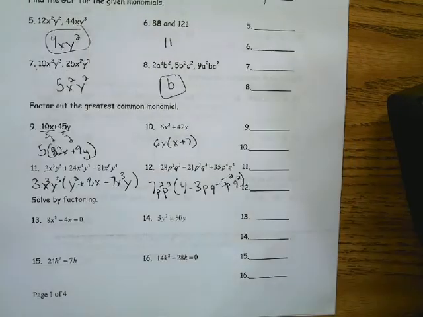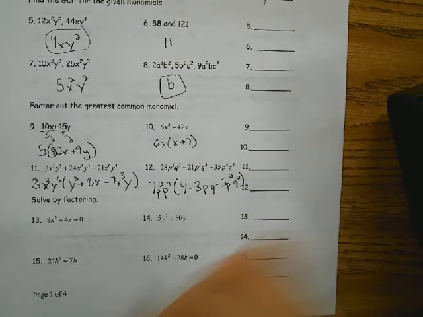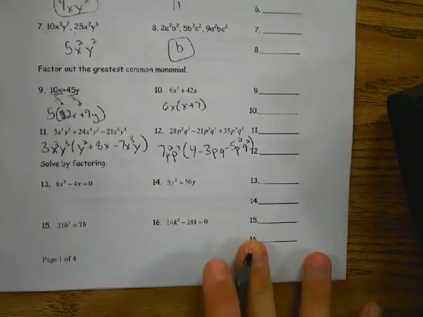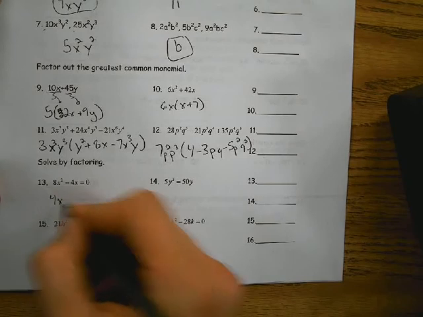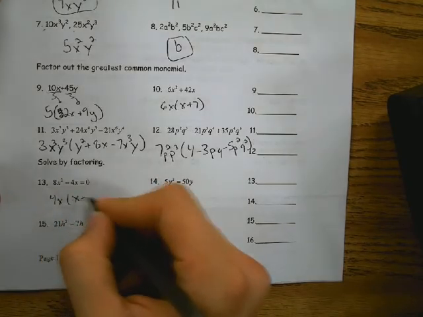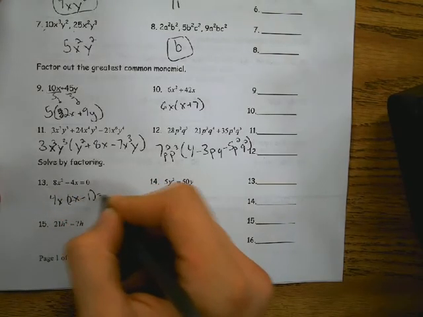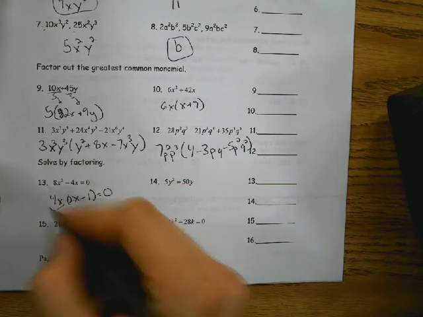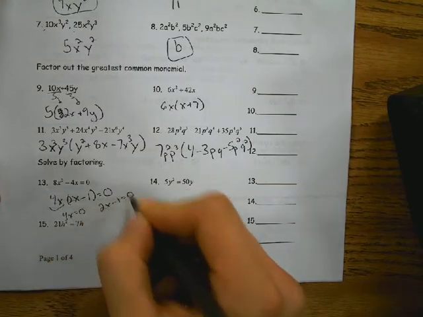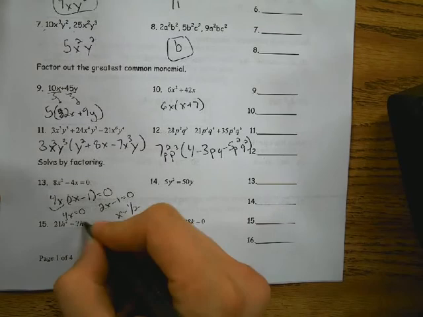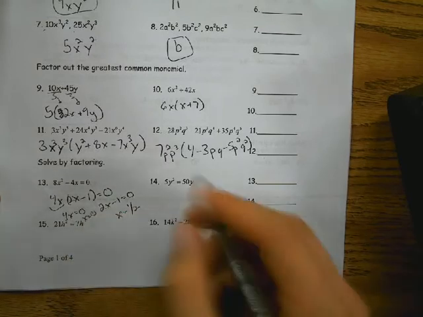Over here, you want to factor out what's in common first, then if you need to, go further. So when we look at number 13, what do they have in common? They've got a 4x in common, and then a 2x minus 1. The 4x could be 0, or the 2x minus 1 could be 0. In this case, x would be 1/2. In this case, x would be, of course, 0.